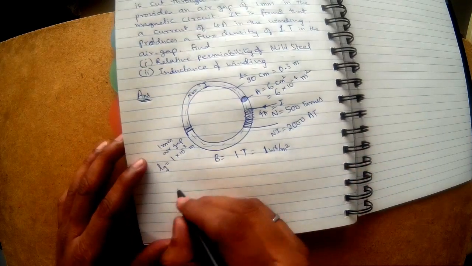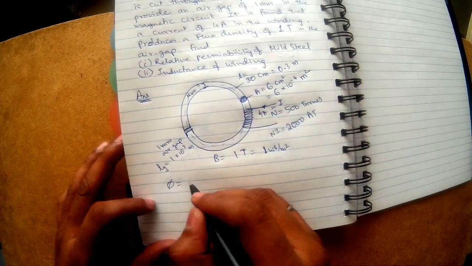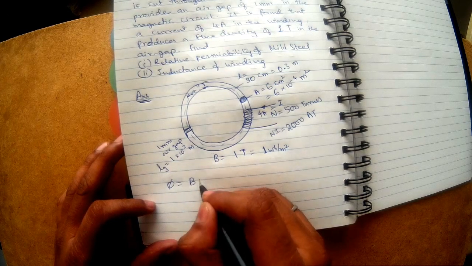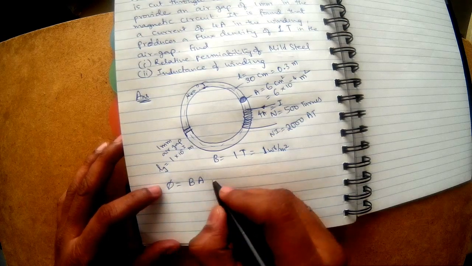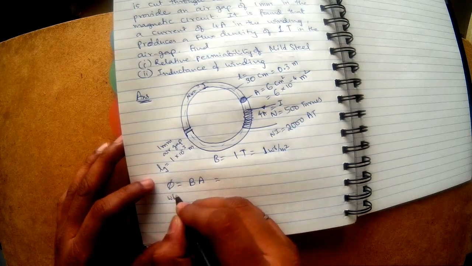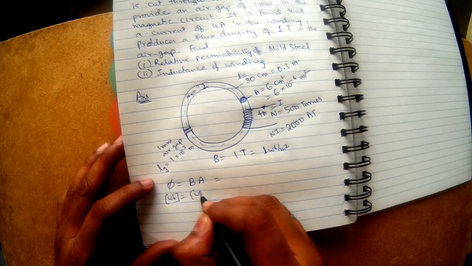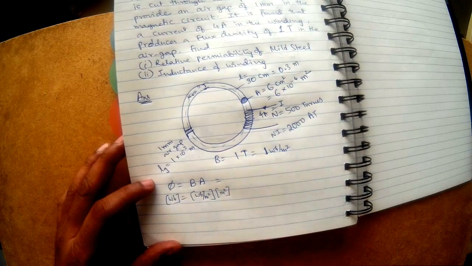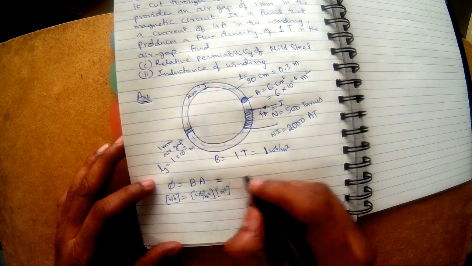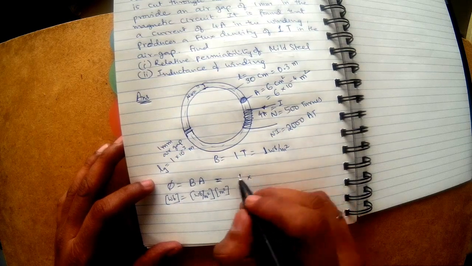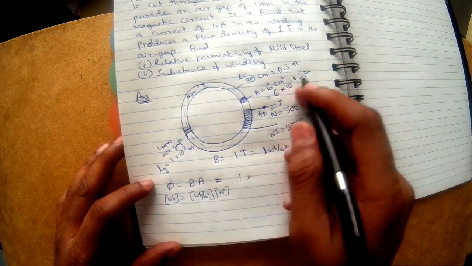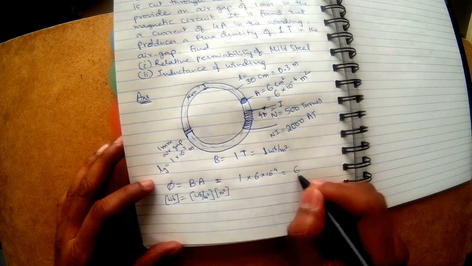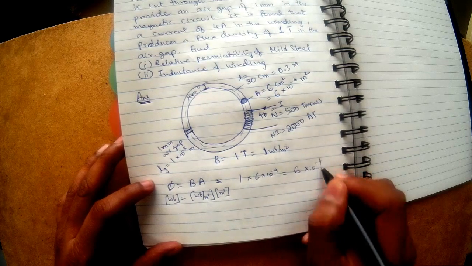So what is the flux? Flux is nothing but flux density multiplied by area. See, flux per unit area is this one. So for example, this is Webers, the unit. This is Webers per meter square, and then the area is in meter square. So the meter square will cancel, we get the Webers. Okay. So what is flux? 1. And what is the area? Sorry, the cross section area, that is 6 into 10 power minus 4. So therefore the flux itself is 6 into 10 power minus 4 Webers.